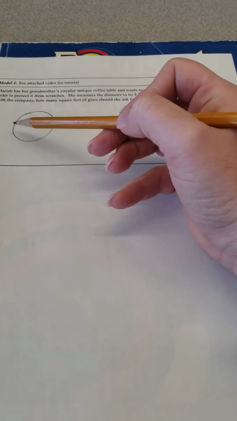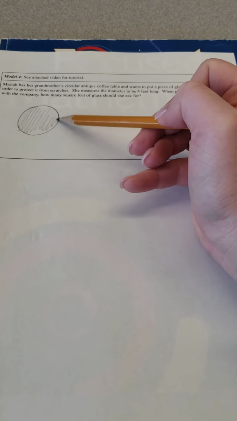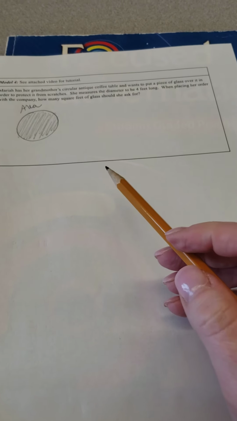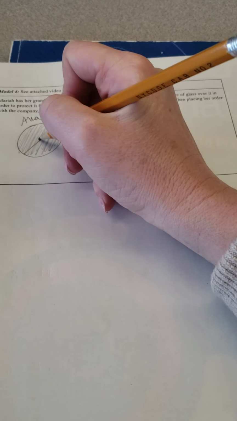And the final question here, it says Mariah has her grandmother's circular antique coffee table and wants to put a piece of glass over it in order to protect it from scratches. So imagine our circular coffee table. The glass would go here. What part of the circle is this that I just colored? The area. Okay. She measures the diameter to be 4 feet. When placing her order with the company, how many square feet of glass should she ask for?